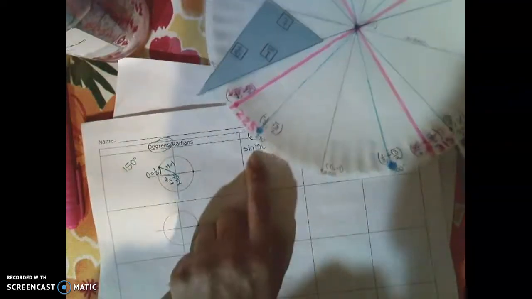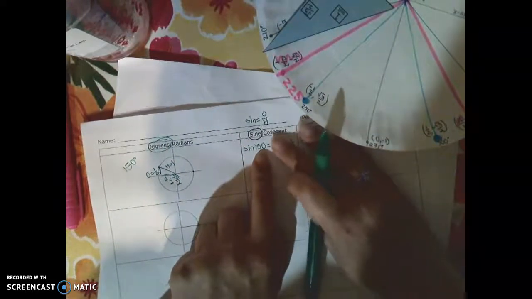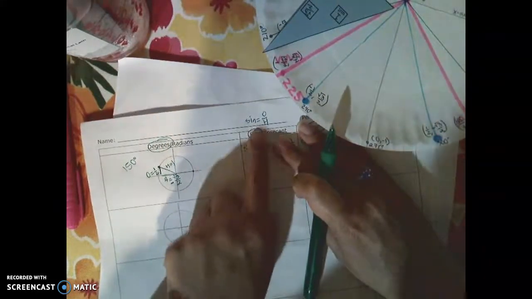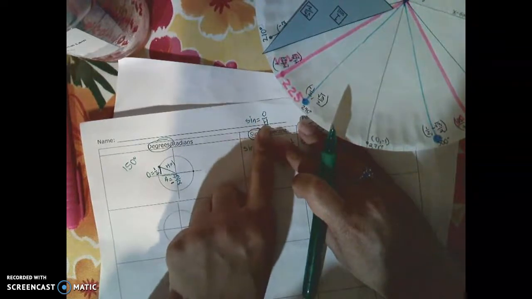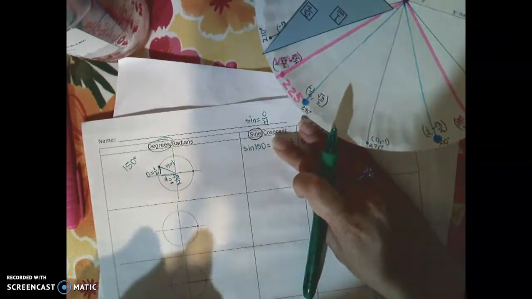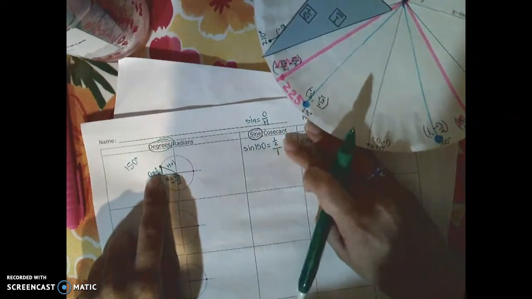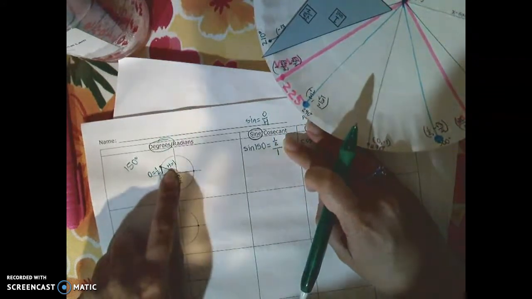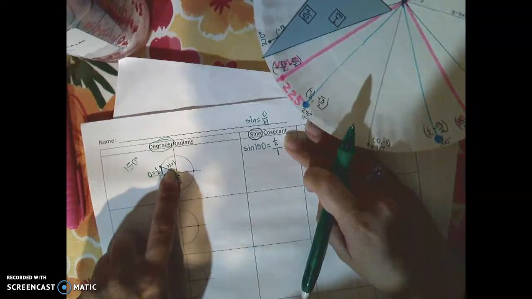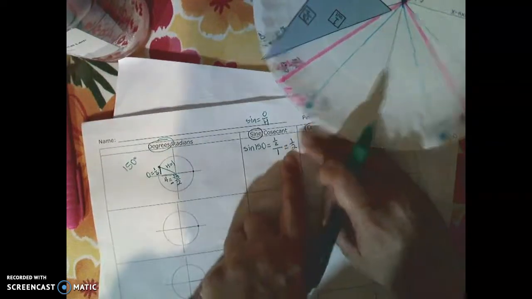So, next, I'm going to find sine of 150 degrees, and sine is opposite over hypotenuse. My opposite side is 1/2, and my hypotenuse is 1. So 1/2 over 1 is just 1/2.